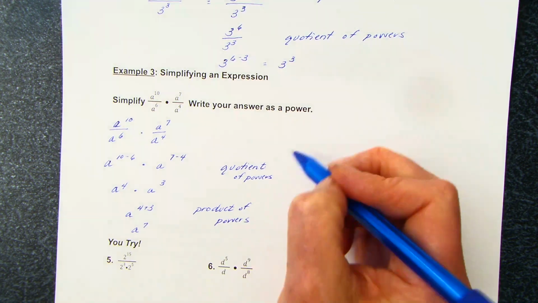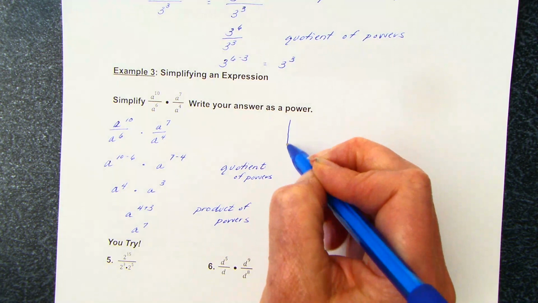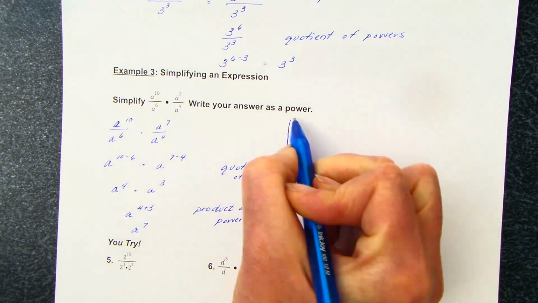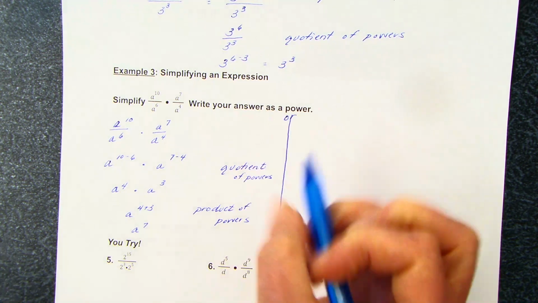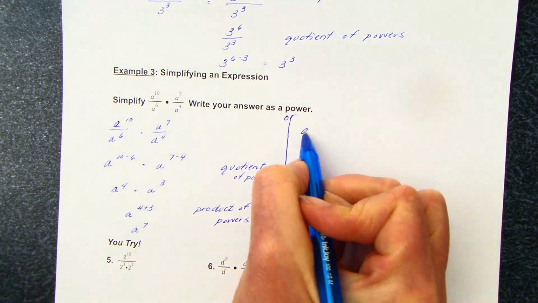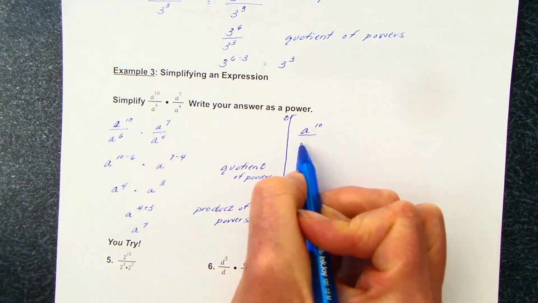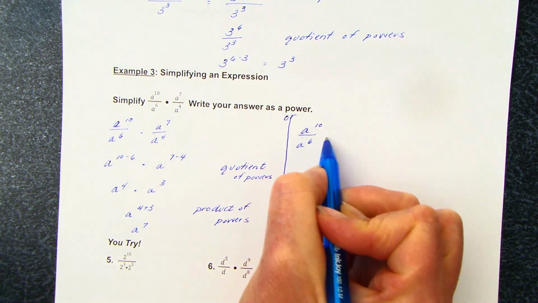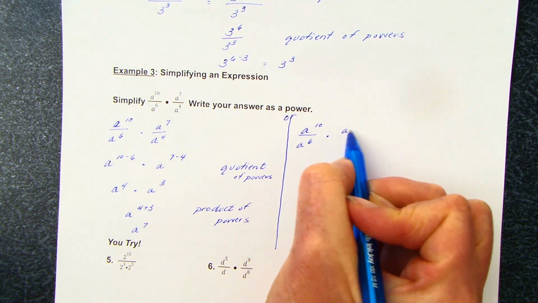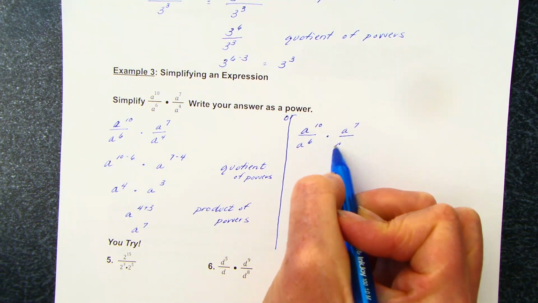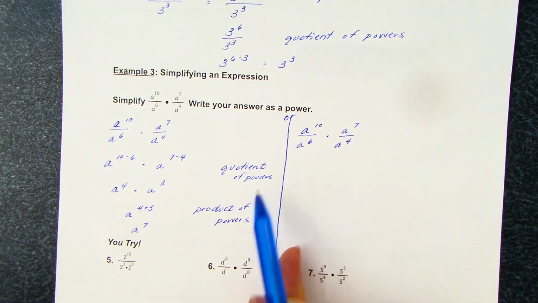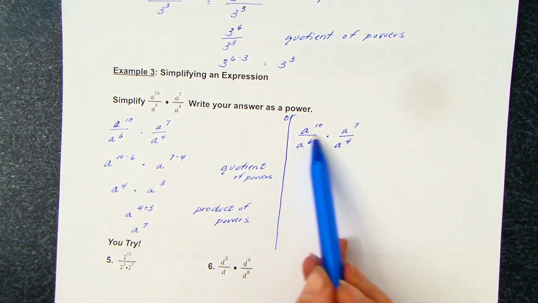However, you could do it in the opposite direction. So you could do it like that, or a to the 10 over a to the 6th, a to the 7th over a to the 4th. Or you could use your product of powers first, right?